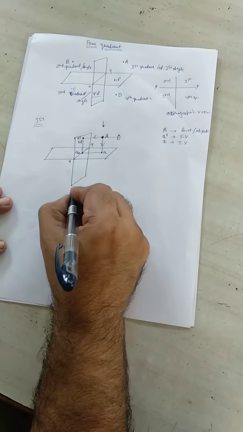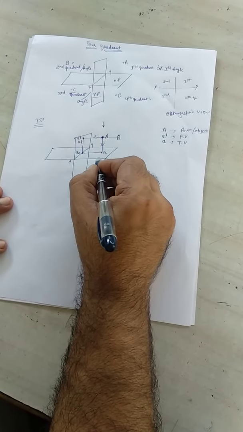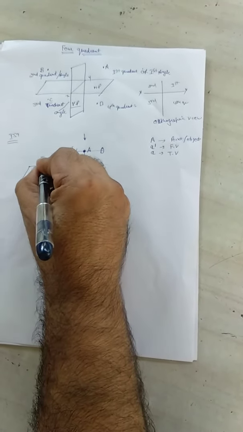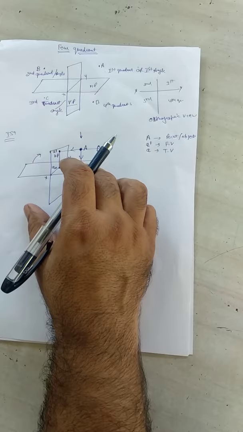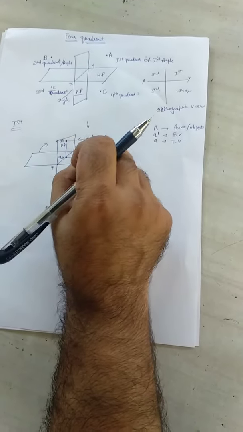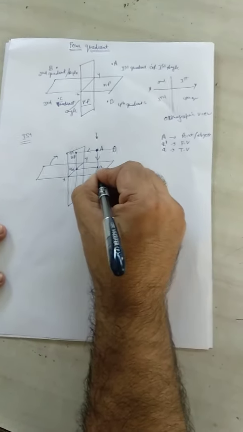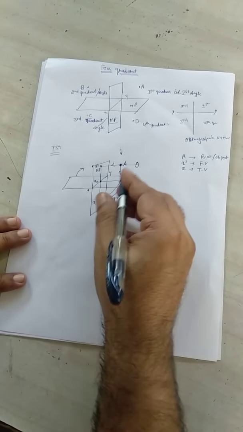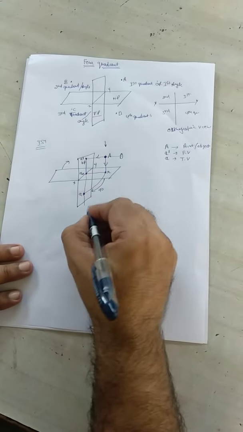In this case, the vertical plane will remain fixed and the horizontal plane will move through an angle of 90 degrees. This means this will rotate through an angle of 90 degrees downward. So both the planes will come in line with the VP. When both the planes come in line with VP, the top view point a will come onto the vertical plane. So this is the pictorial view.